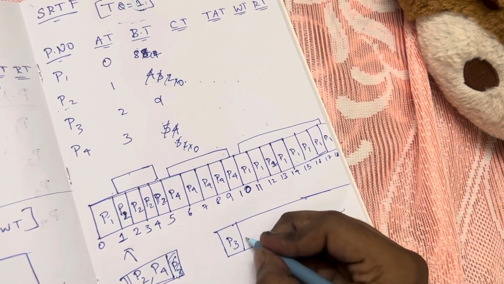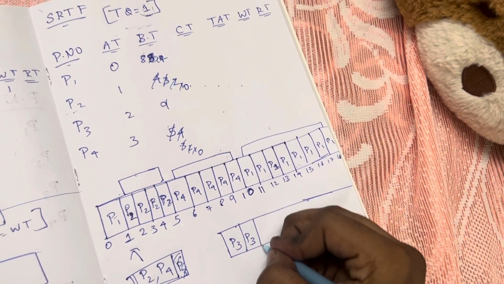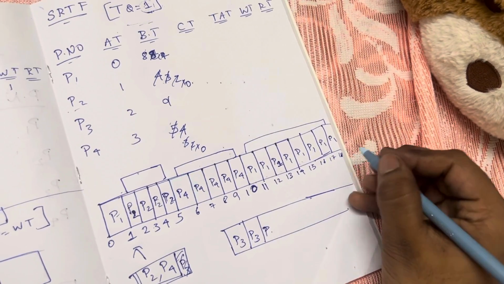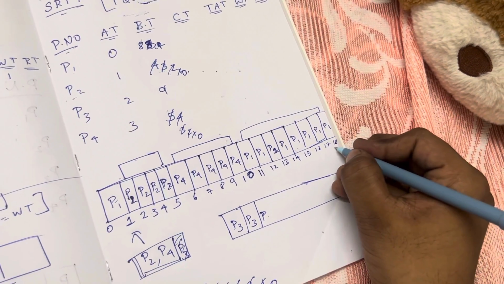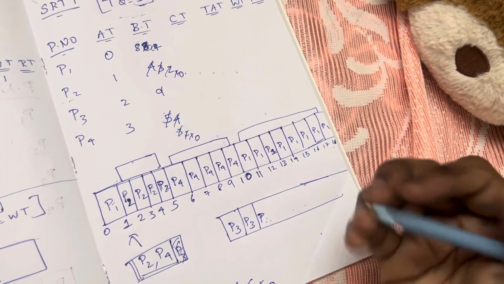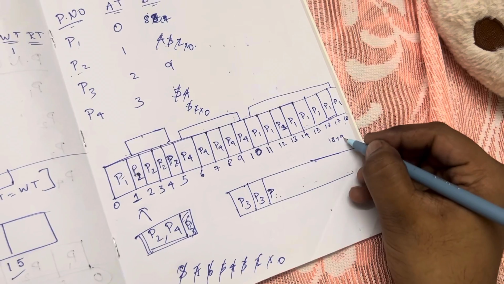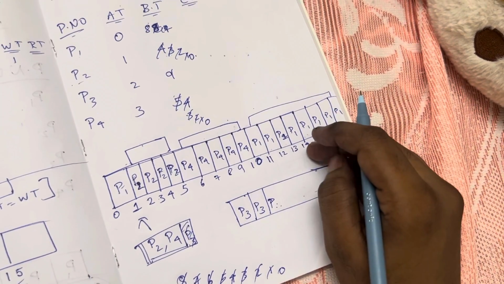P3, 1, 2, 3. You can do 18 plus 9. You can even do this easy process. If not, you can keep going for your better understanding. If not, 18 plus 9. What is 18 plus 9?